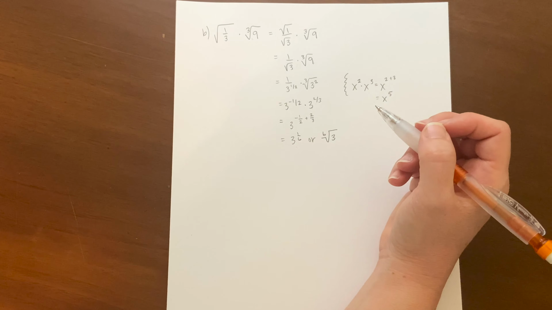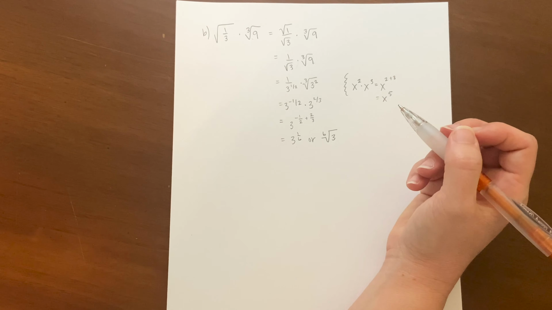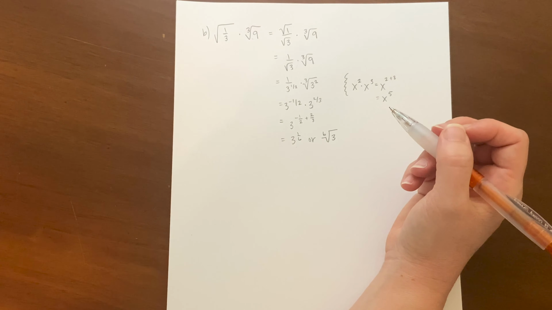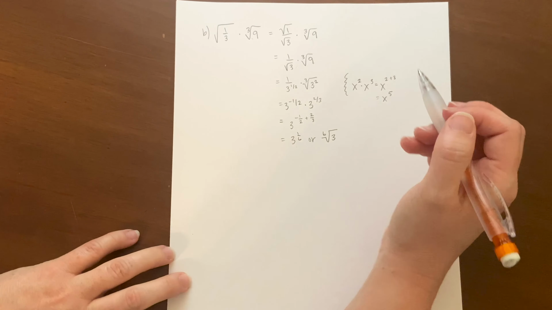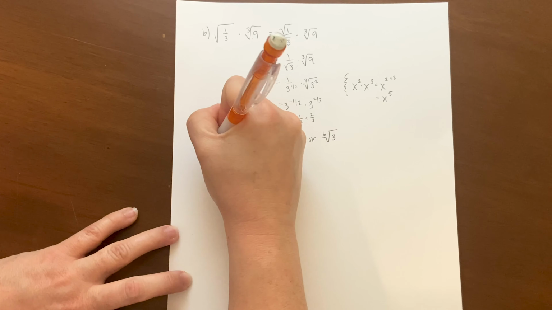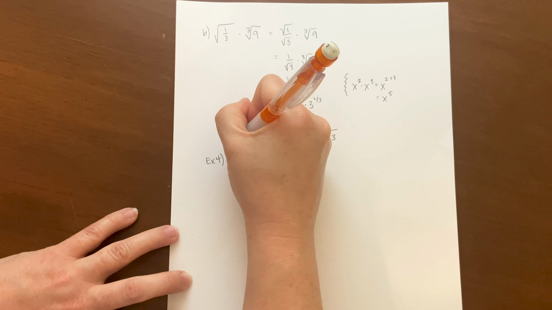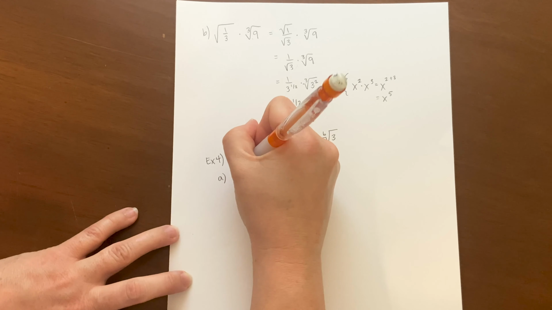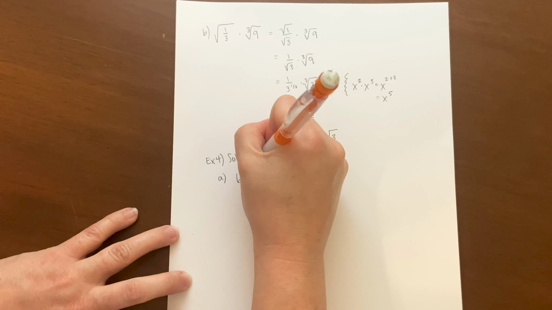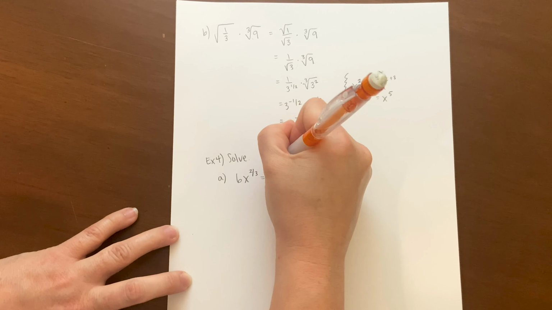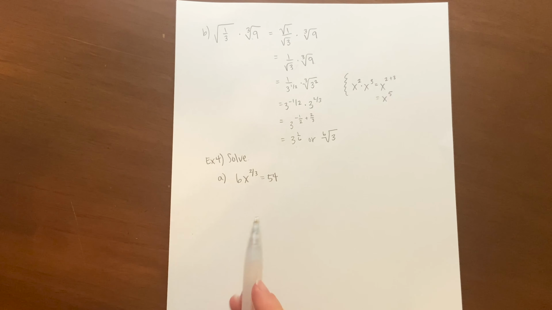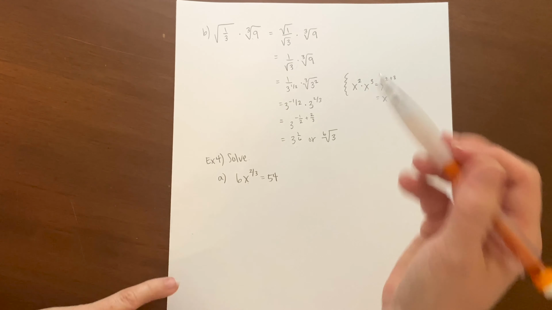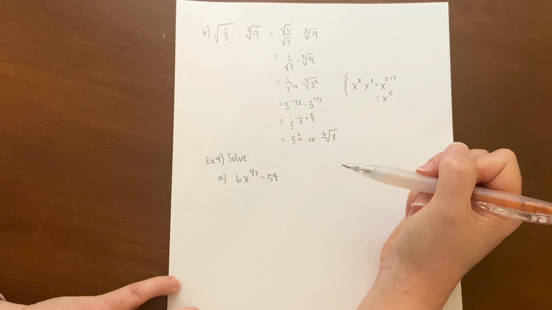All right, there's one more thing I want to show you how to do today. We're going to look at how you can solve equations using these exponent rules. So this is the last concept for this video. We're going to solve. So if we have 6 times x to the 2/3 power equals 54. One thing to note, the 2/3 is only on the x. The 6 is not being raised to the 2/3 power. If they wanted us to raise the 6 to the 2/3 power also, then we would have had to have parentheses here.